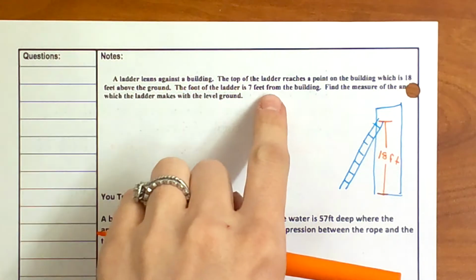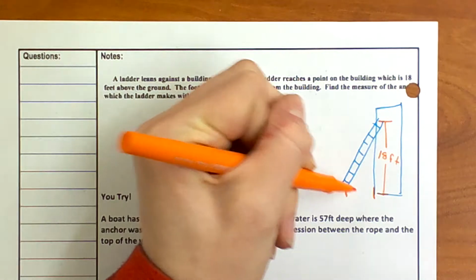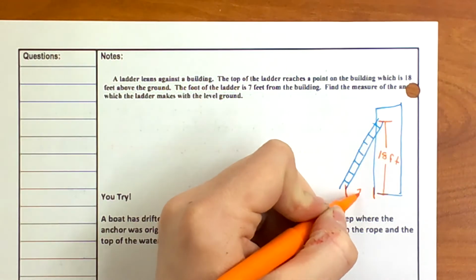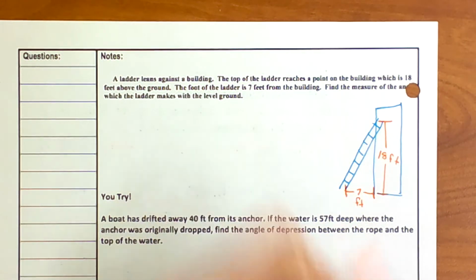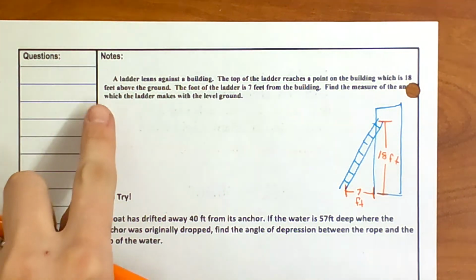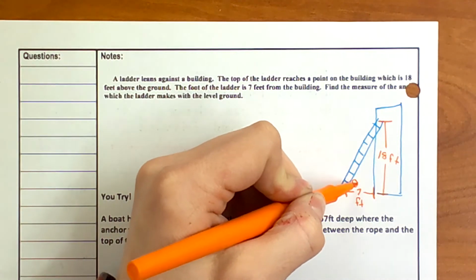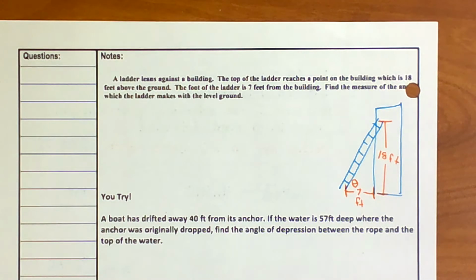The foot of the ladder is 7 feet away from the building, so the bottom is 7 feet over. Find the measure of the angle the ladder makes with the ground. So theta is going to be over here.